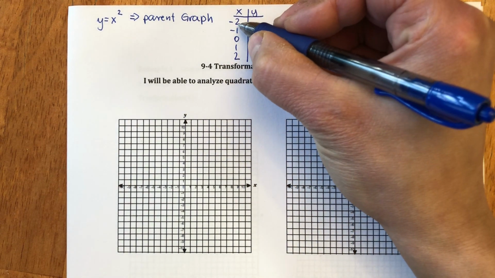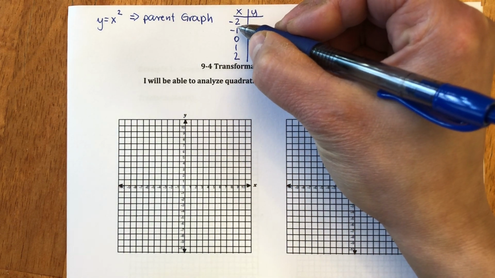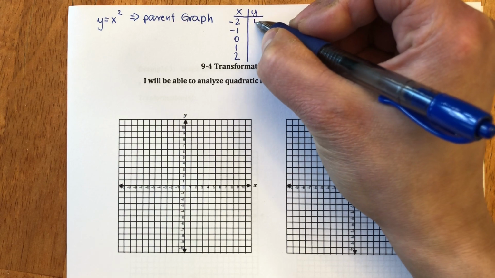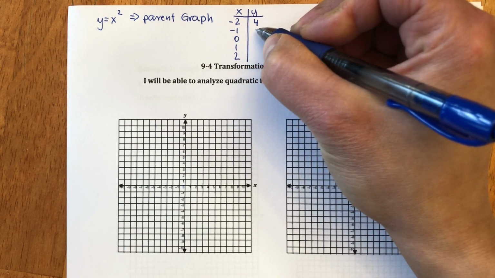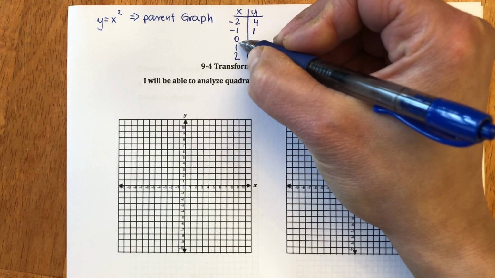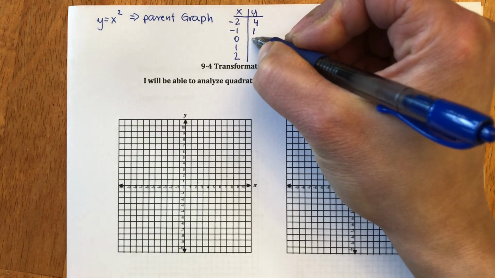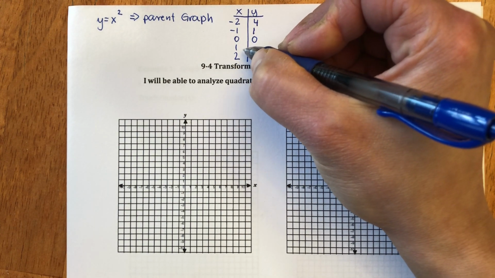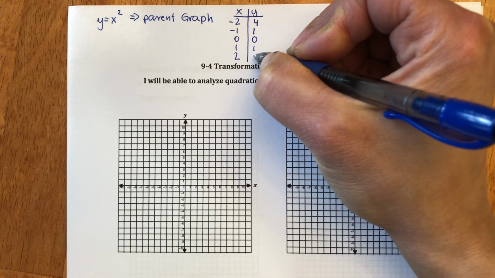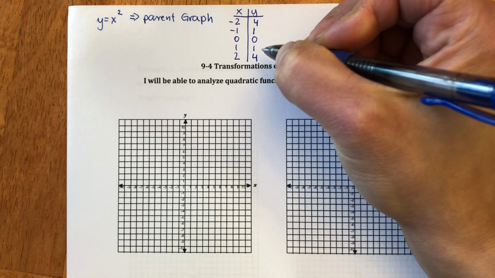So now if I plug in -2 into my equation, I see that I need to square it. So that is going to give me 4. -1 squared, that is going to give me 1. 0 squared, that is going to give me 0. 1 squared, that is going to give me 1. And 2 squared, that is going to give me 4.